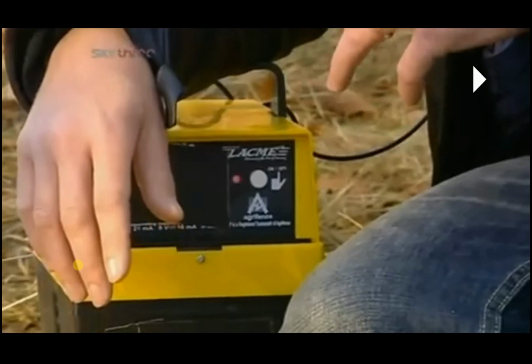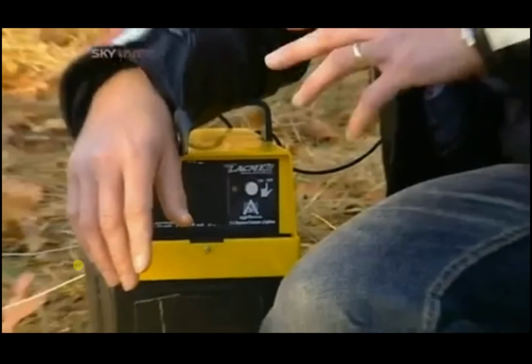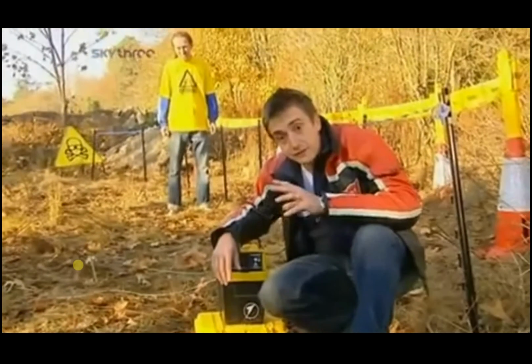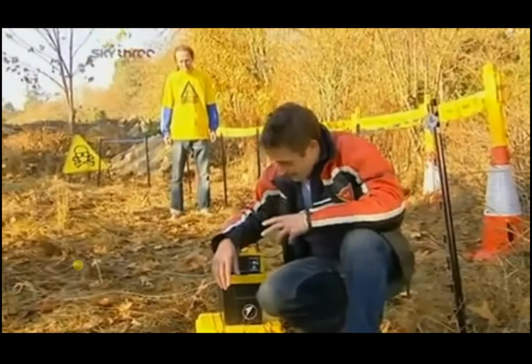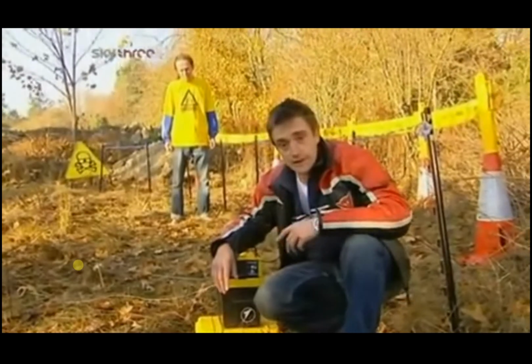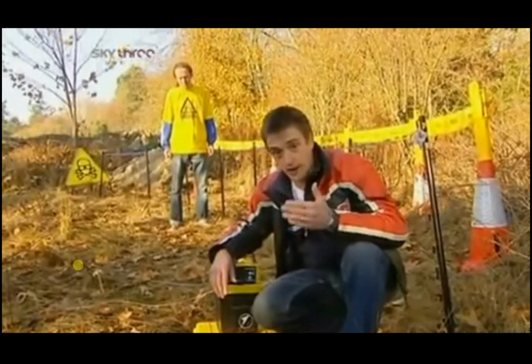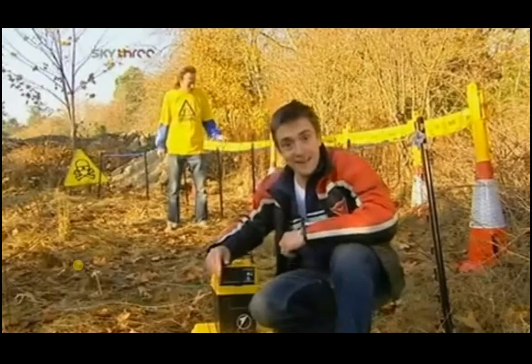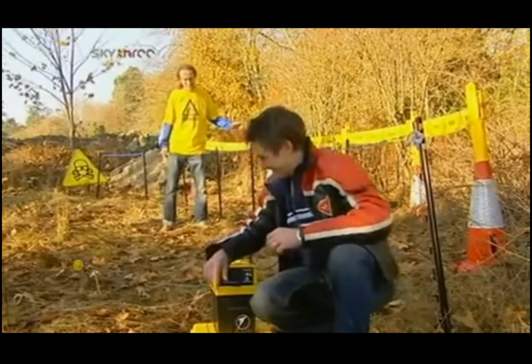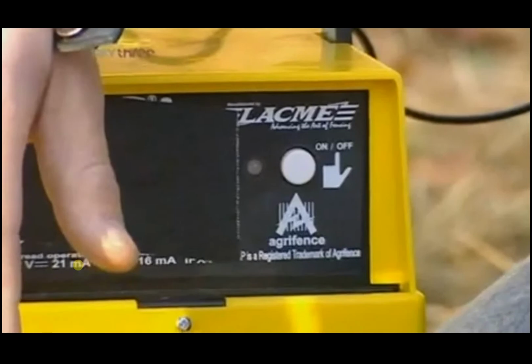Every time this light flashes, there's a charge in the fence. Now, if the Brainiac's feet aren't touching the ground when it flashes, he shouldn't get shocked. So if he can jump at the right moment, he'll be fine. Brainiac, are you ready? Excellent. On.